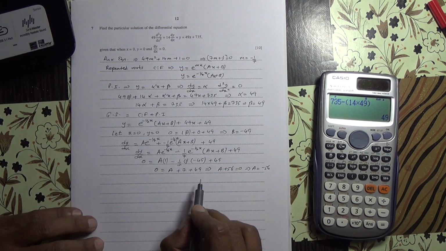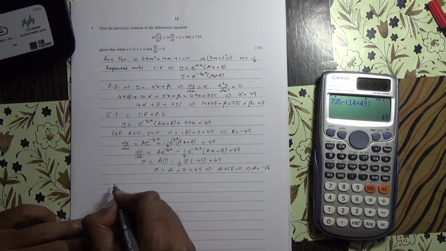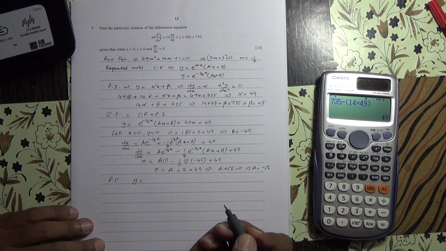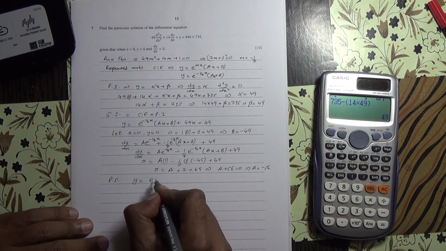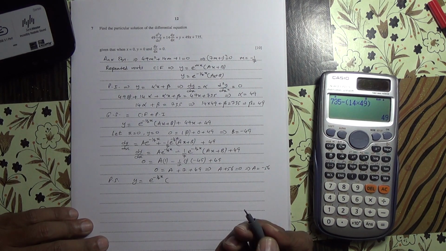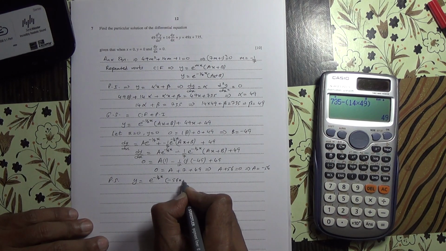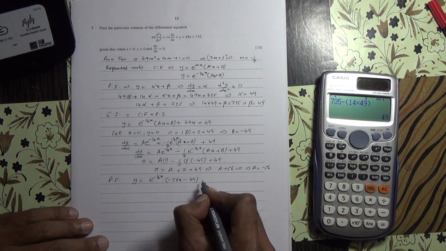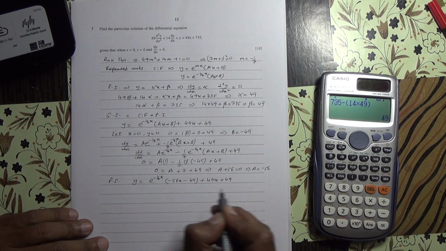Now that we're here, we're going to state the particular solution for this question: y = e^(-x/7)(ax + b) + 49x + 49, where a is minus 56 and b is minus 49.